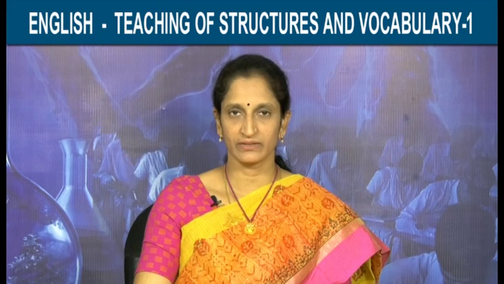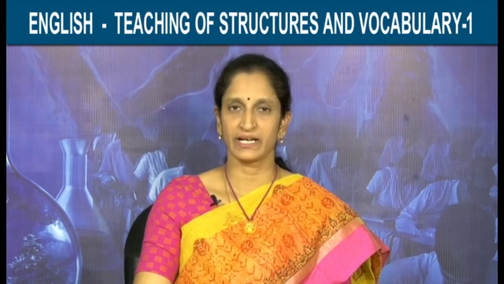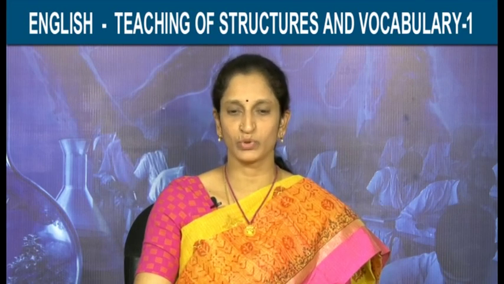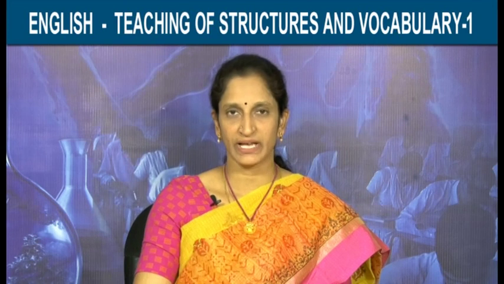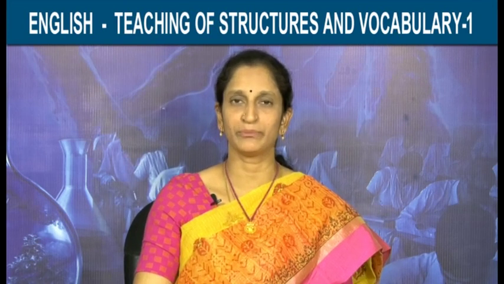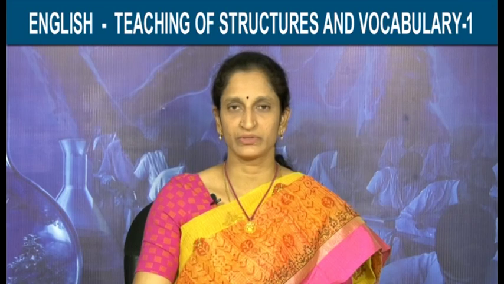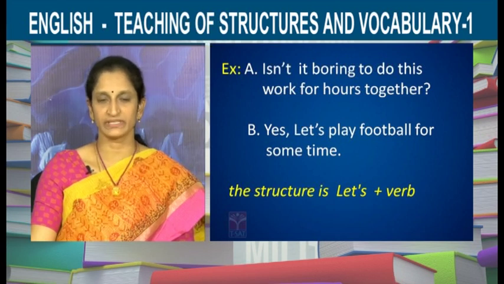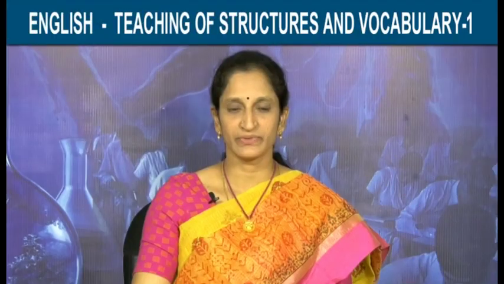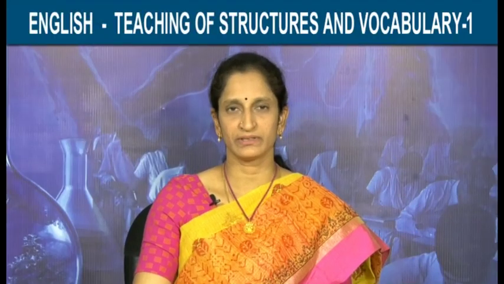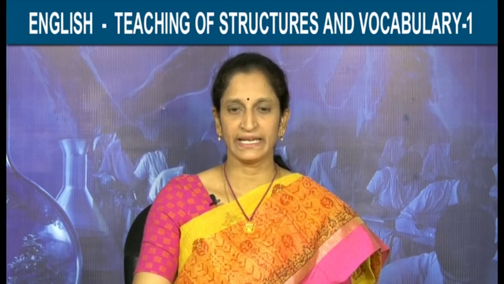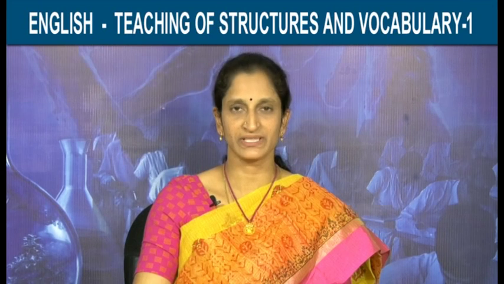So here, as per their opinion, the vocabulary as well as the structures were both important, but getting mastery of the structure is more important than the acquisition of vocabulary. So here they mentioned the importance of structure compared to vocabulary. Here is an example, a conversation between A and B. In the first example, A is continuously studying for hours together.